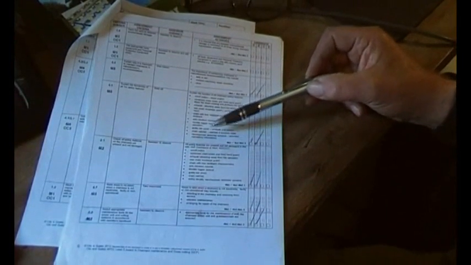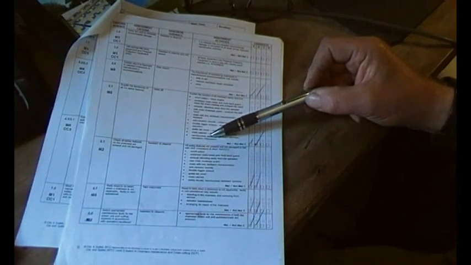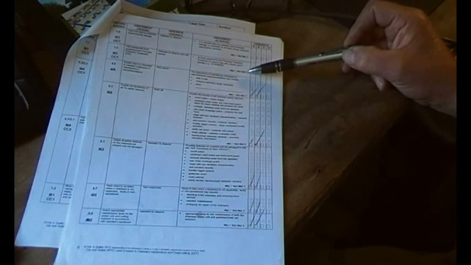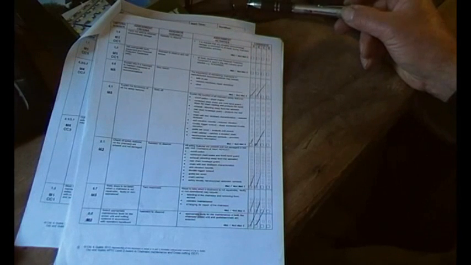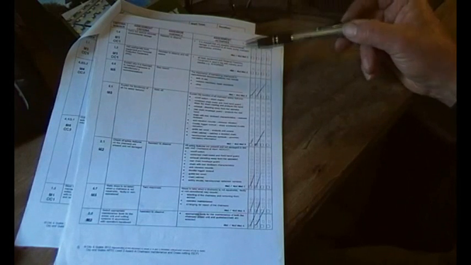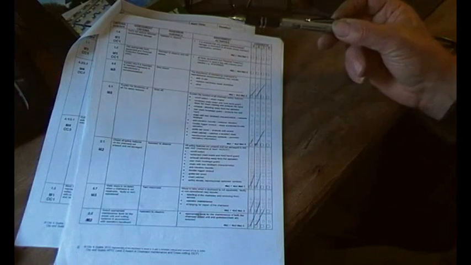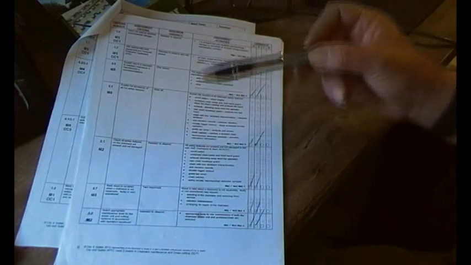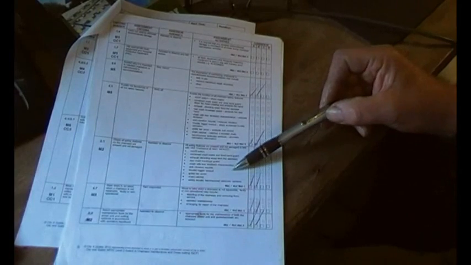Start at, say for instance, the dead man's handle trigger, then down to the knuckle guard, then forward to the chain catcher, then forward again to the anti-kickback chain, then you've got the, see, I missed one, the bar cover, then the exhaust, then the chain brake, then the AV, etc. Check if they're all in right condition.